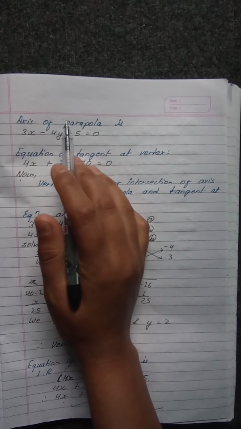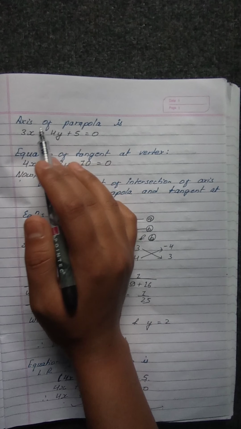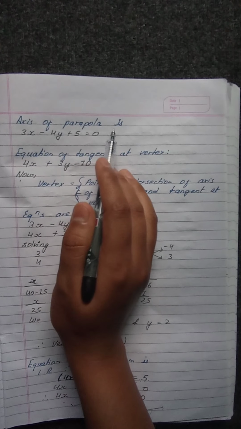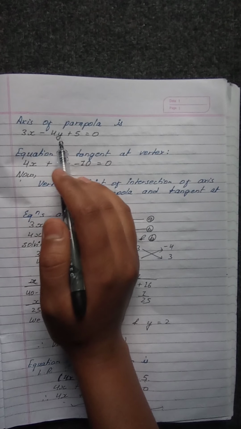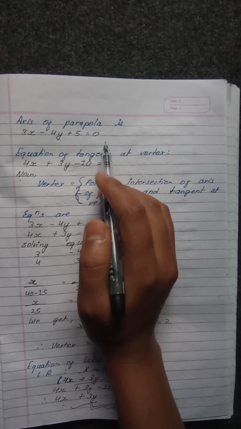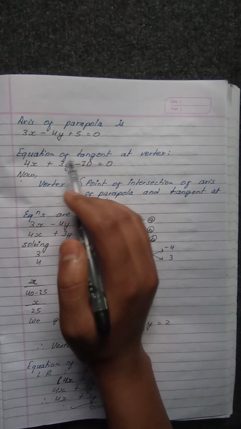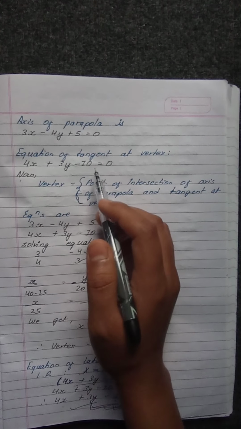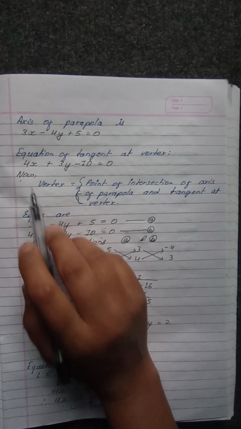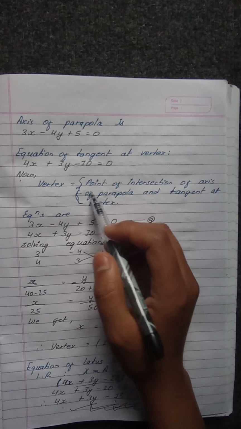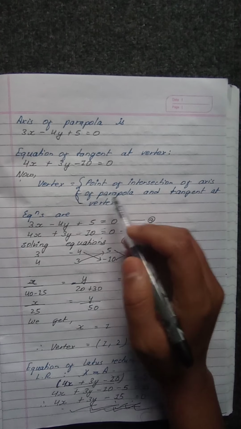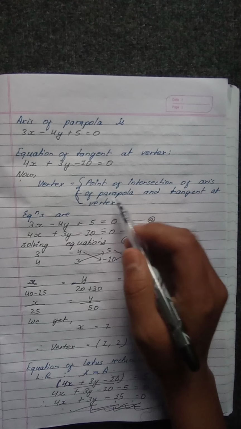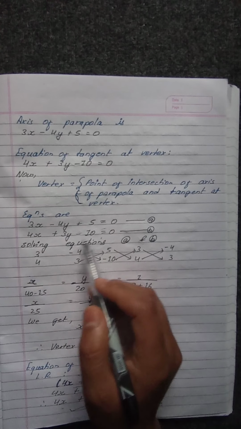Now from that standard form, we can get the axis of the parabola as 3x minus 4y plus 5 equals 0, and also the equation of the tangent at the vertex as 4x plus 3y minus 10 equals 0. Now for the vertex, we have to find the point of intersection of the axis of the parabola and the tangent at the vertex. You can see here the equations.